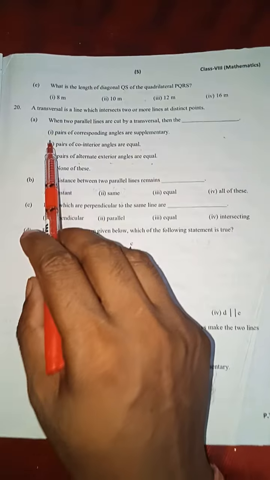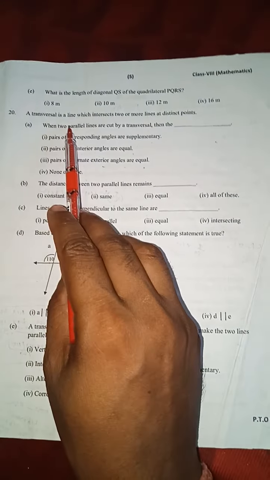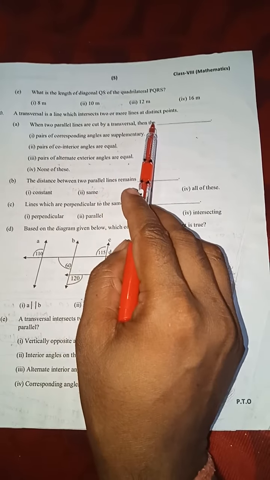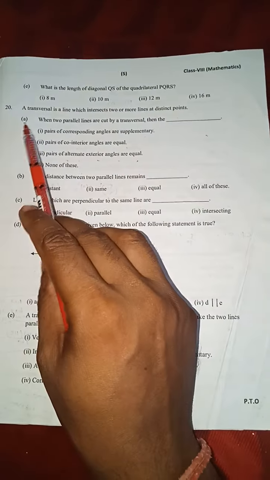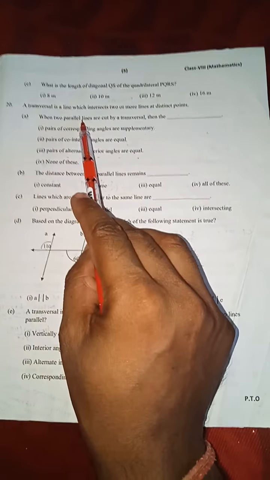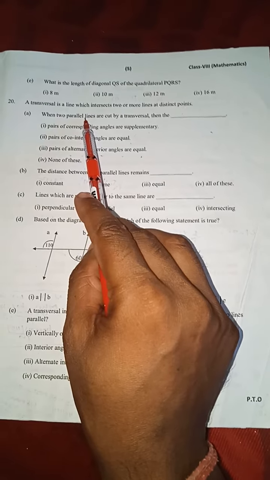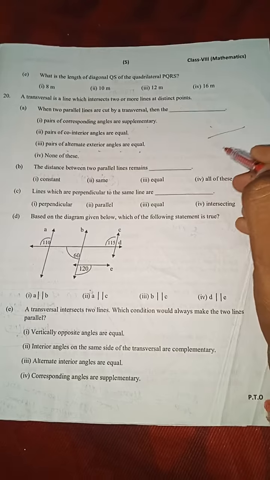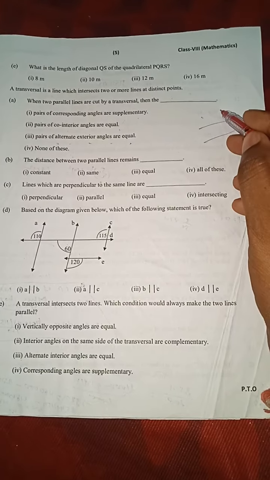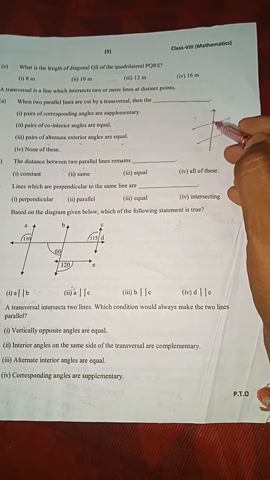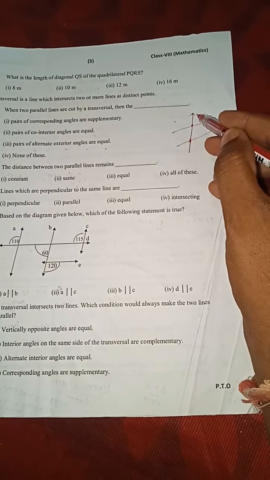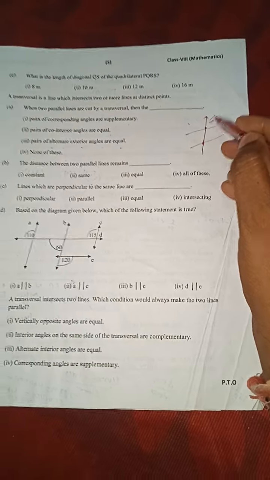The question says a transversal is a line which intersects two or more lines at distinct points. It is the definition of a transversal. You know that a transversal line is one which intersects two or more lines at different points. Just like a line which intersects two lines at two different points, then it is a transversal line.